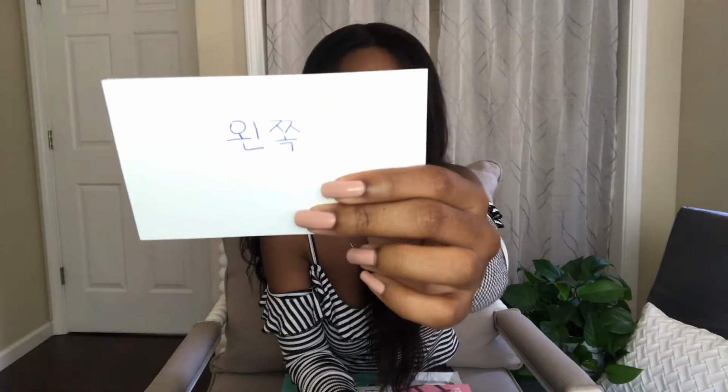Next pro tip I would say is when you write note cards, make sure you have a uniform way of writing them. For example, right, so it says wind choke. Do you want, when you're reading your note cards, to flip them this way, or to flip them this way?